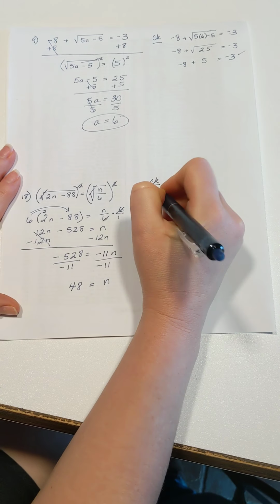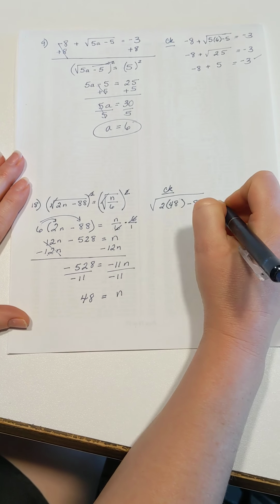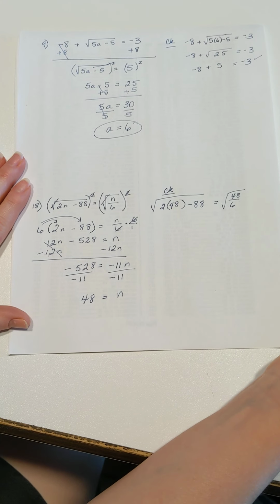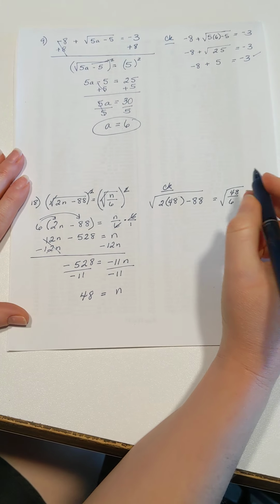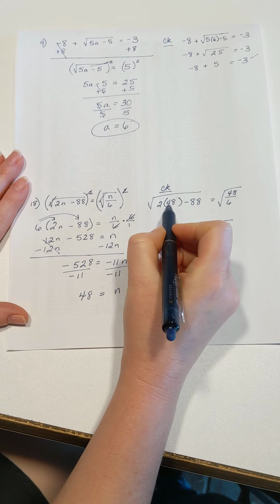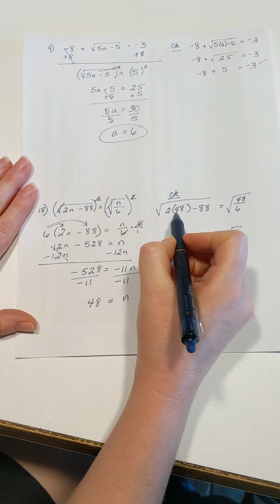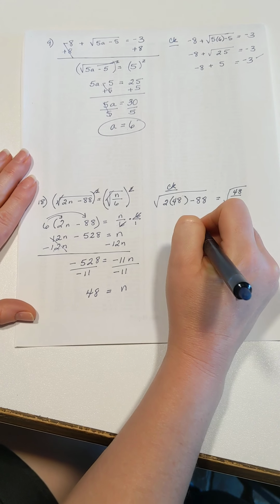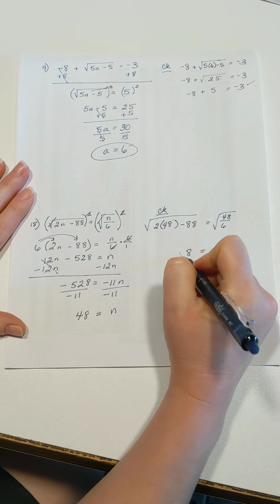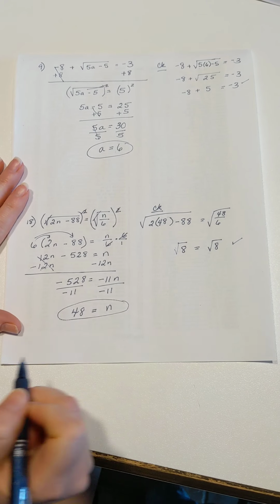So 48 times 2 minus 88. The square root of all of that has to equal 48 divided by 6 and the square root of that. So 48 divided by 6 is the square root of 8. 2 times 48 is 96. 96 minus 88 is 8. So now we have the square root of 8 equals the square root of 8. So it works. So n equals 48.